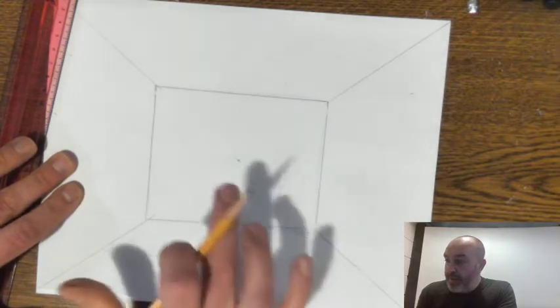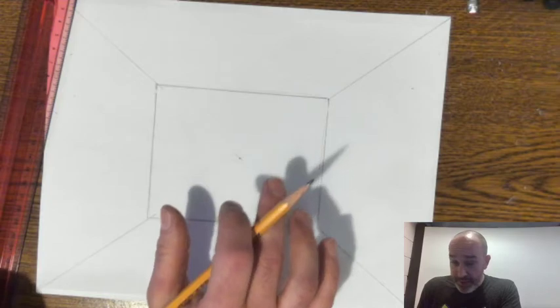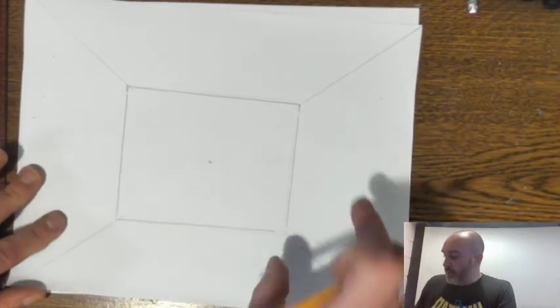A lot of times I put my door here. Okay, so there you go. I have to think about where I want to put things. I could draw this a lot of different ways, but let me get you a little start. I'm going to put my bed on this side.